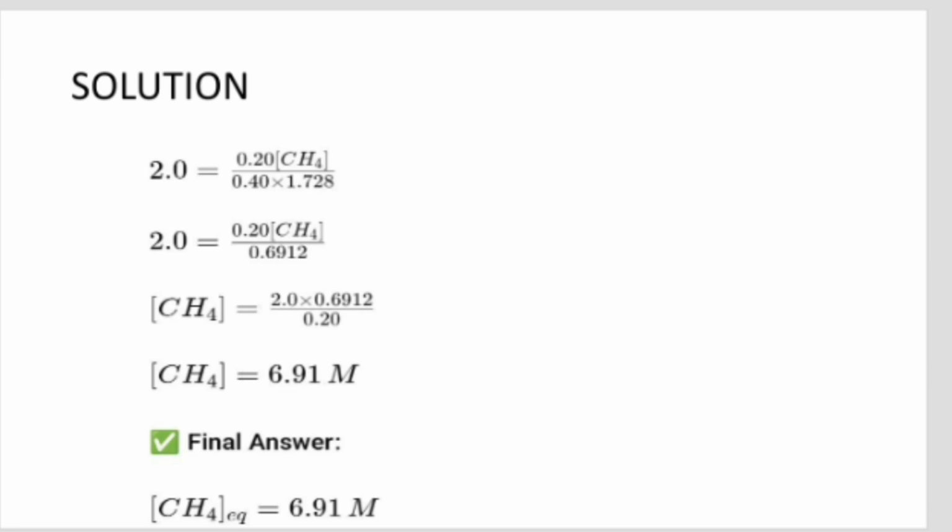As you can see, it's just mathematics that was happening here. On this question there was no use of an ICE table, because the values at equilibrium are already given.